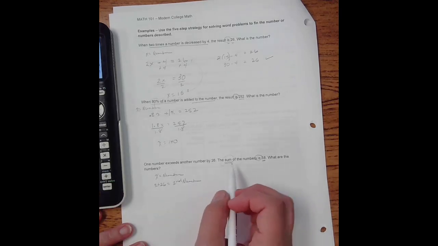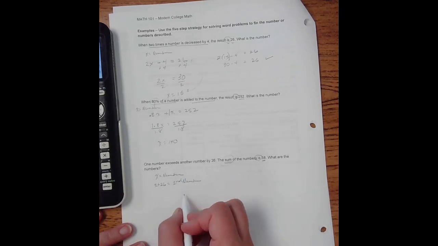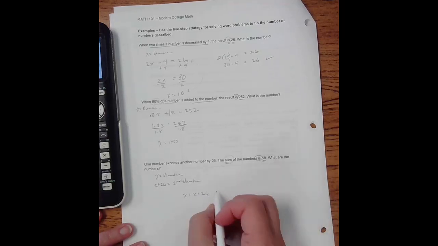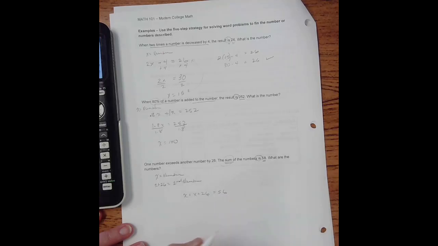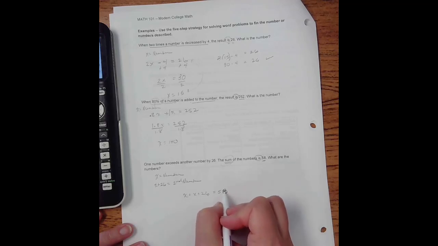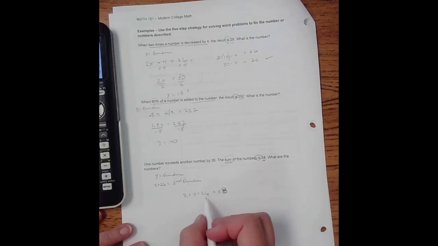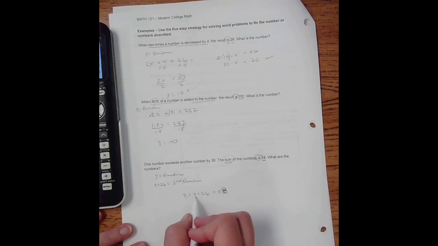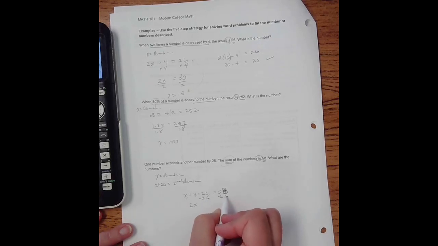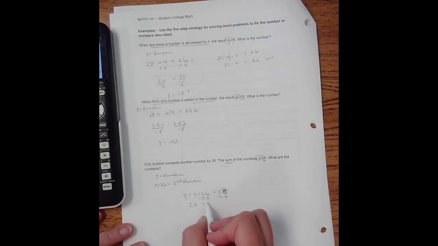Now, if I'm going to take the sum of these two numbers, then I'm going to end up with x plus 26, and that result is going to be 58. So then I'm going to add the x's together, so I have x plus x, which is going to be 2x. But I'm going to subtract 26 from both sides of the equation. And so 58 minus 26 is 32.